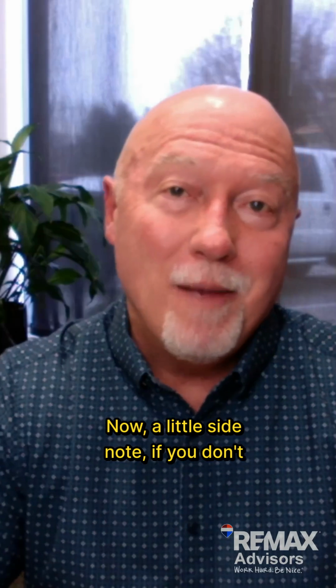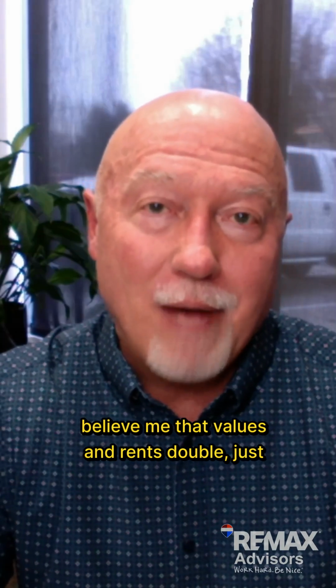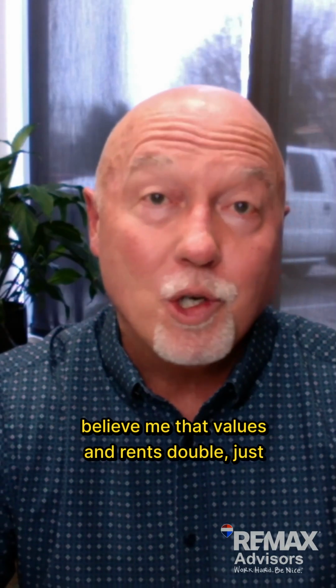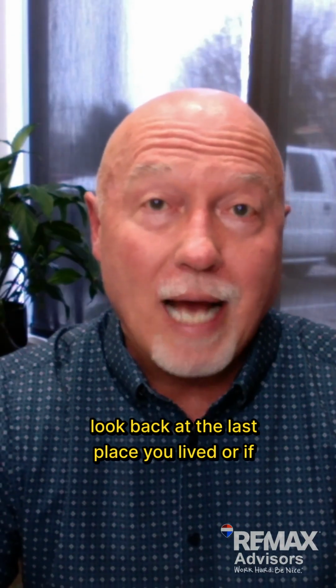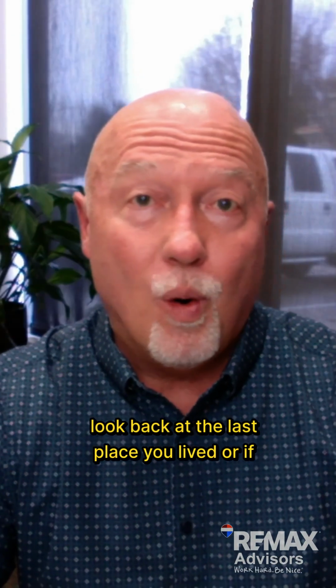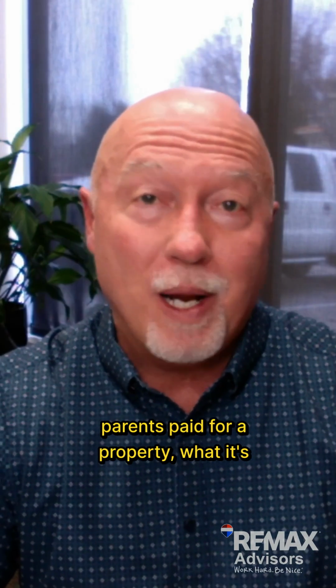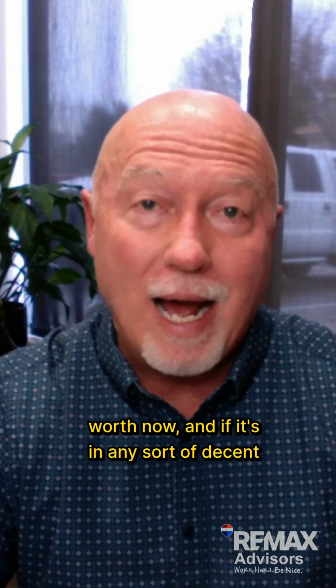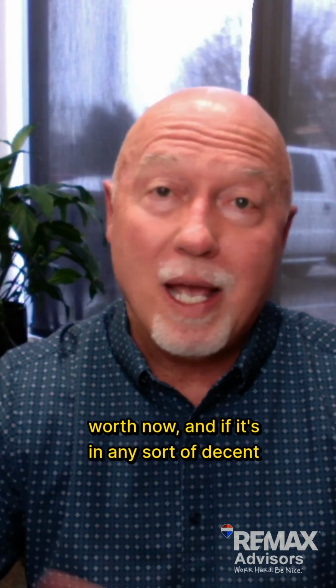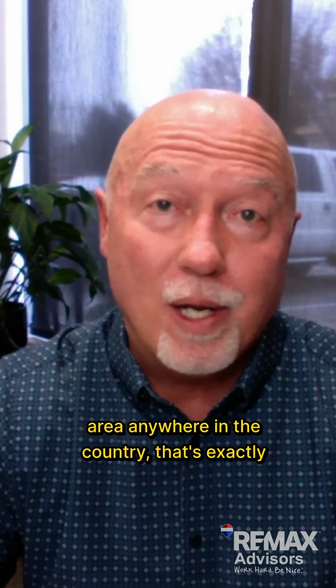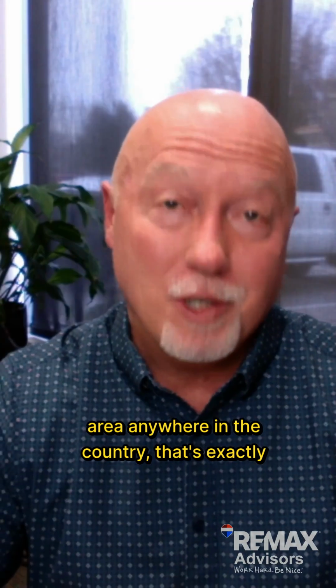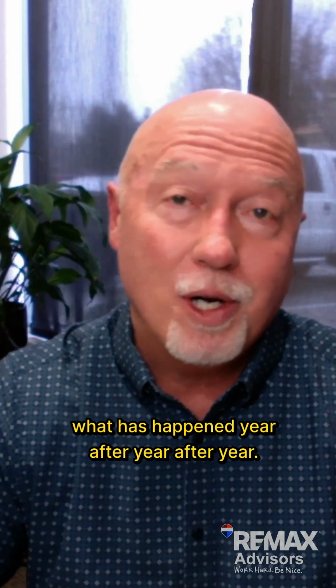Now, a little side note: if you don't believe me that values and rents double, just look back at the last place you lived, or, if you're new to real estate, what your parents paid for a property and what it's worth now. If it's in any sort of decent area anywhere in the country, that's exactly what has happened year after year after year.